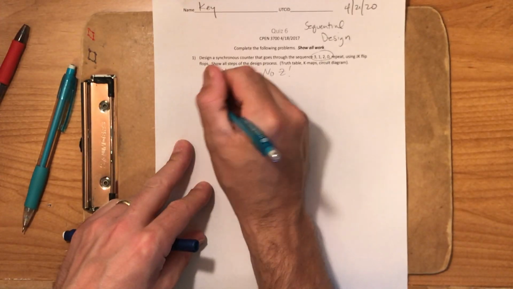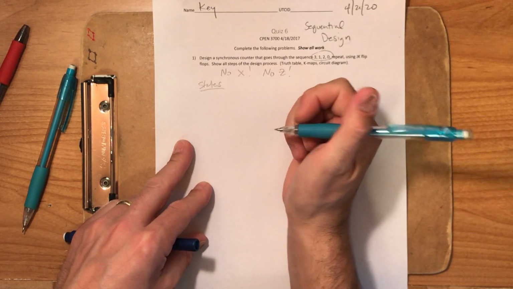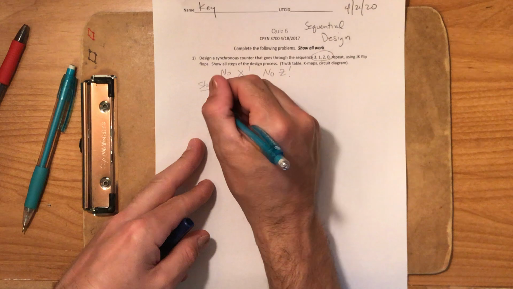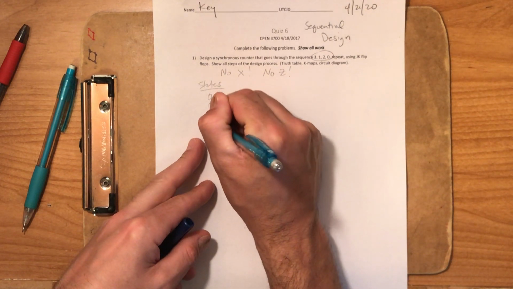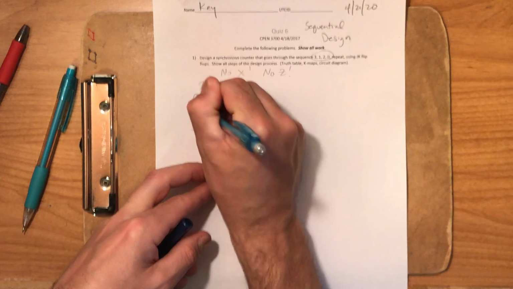We'll encode our states like you would think. And with a counter, that's generally the default. So 0, 1, 2, 3.